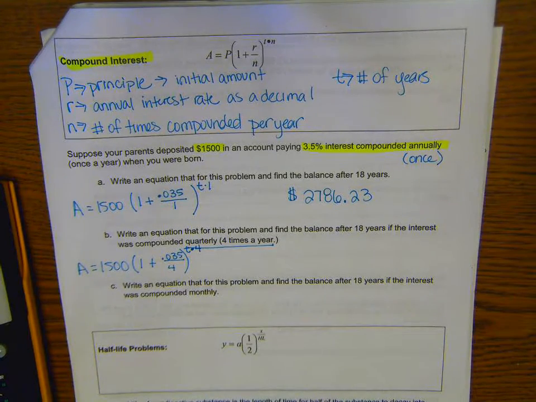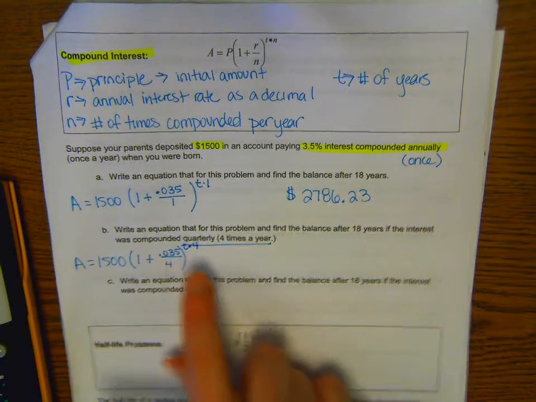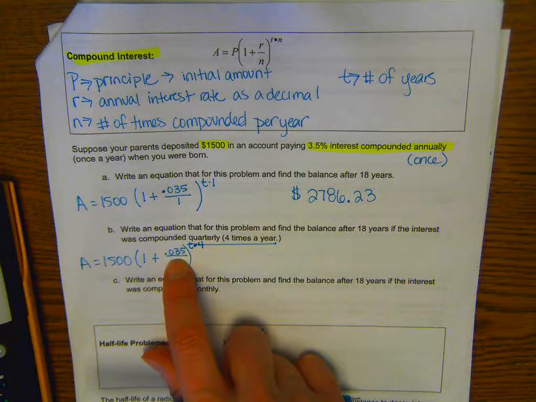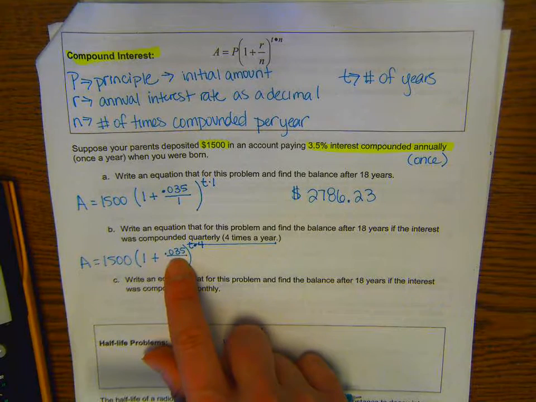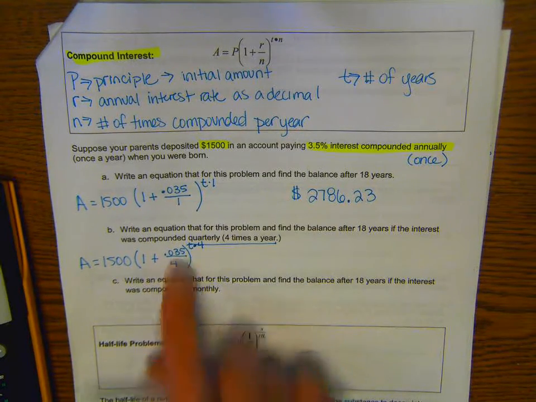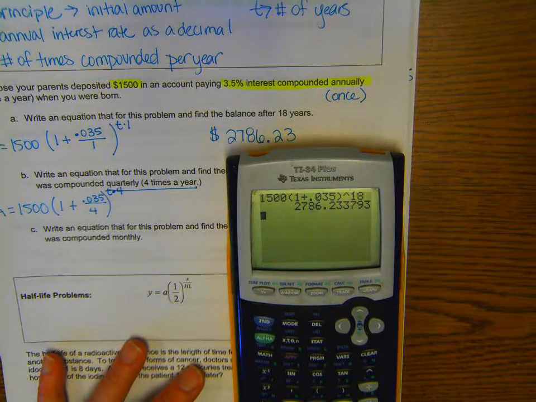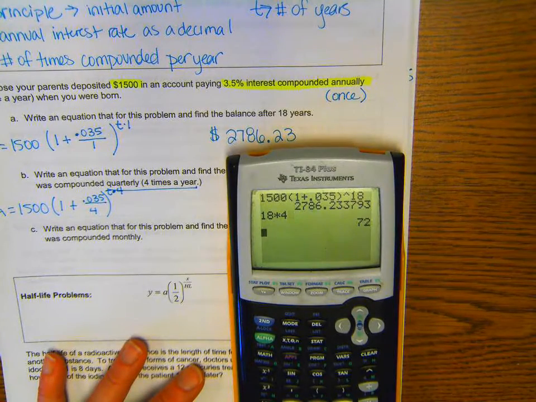It's not like you're taking 3.5% every quarter, but you get a little bit, and they put it in your account. So now your amount's a little bigger, and you're going to make a little more interest because it's on a little bit more of an initial amount. Let's plug it in for 18 years. By the way, 18 times 4 is 72.